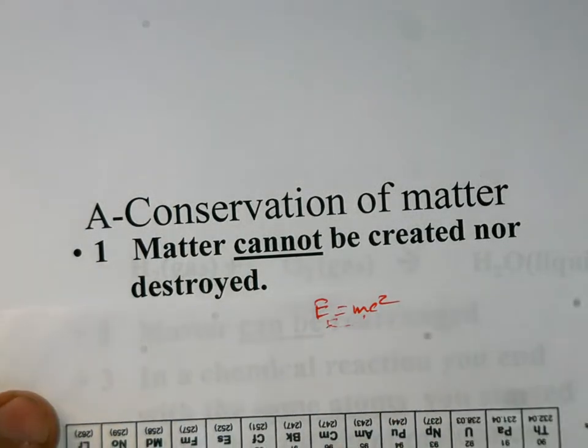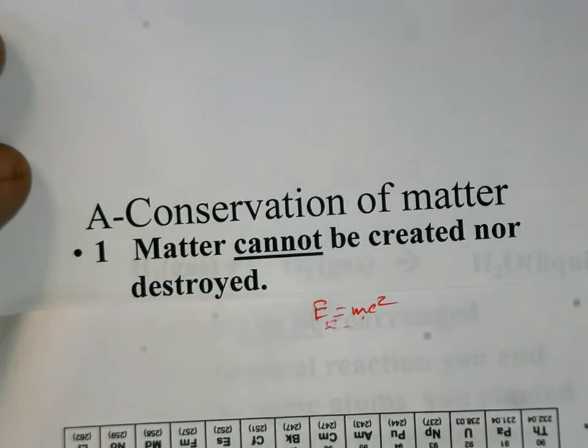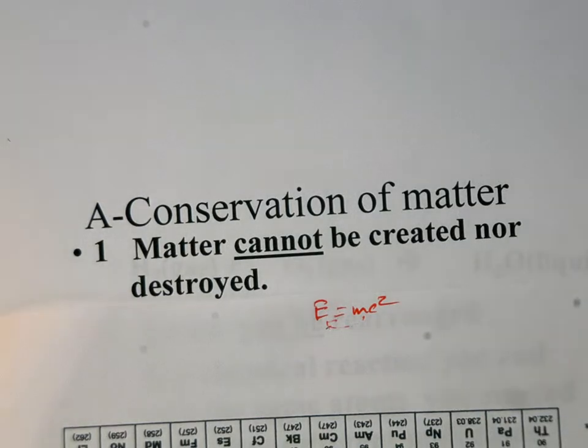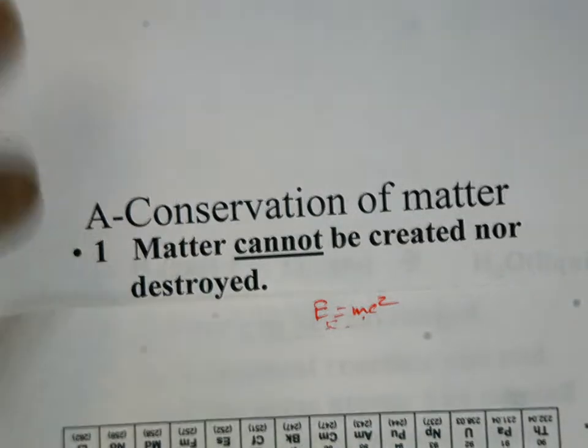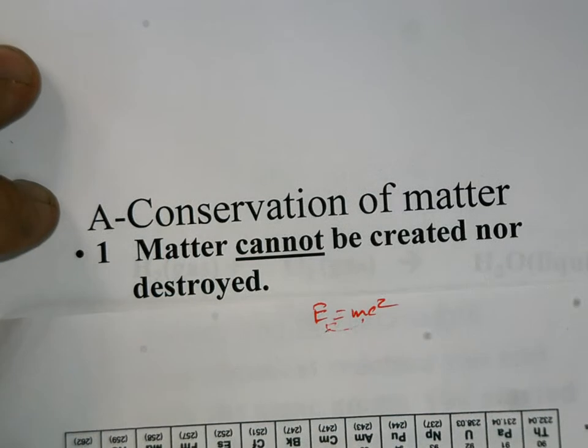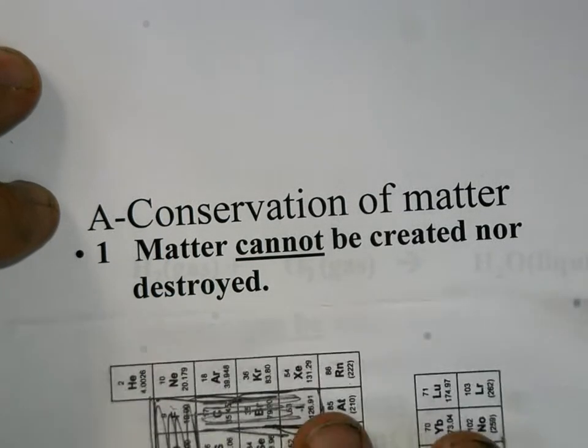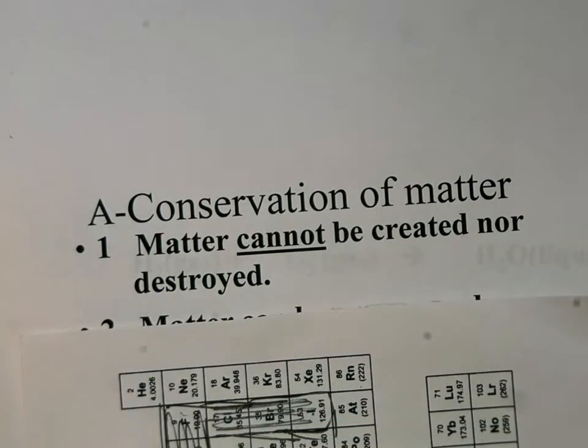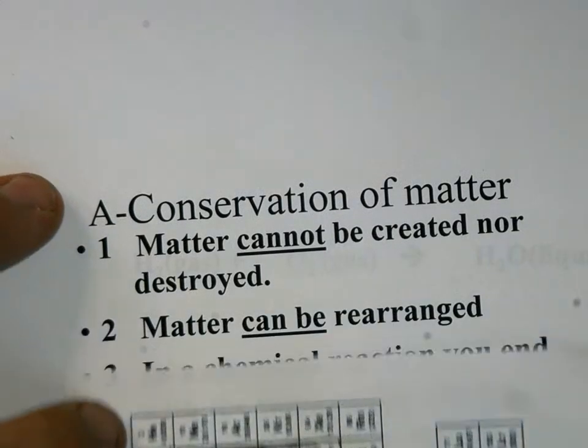A lot of times they thought when you'd burn wood in the old days, you'd be destroying matter. No, they weren't accounting that some of the particles were turning into water vapor and floating off, and all of a sudden you'd have this big, heavy log that turns into almost nothing. But Antoine Lavoisier figured out that if you have a closed reaction system, all the weight stays there.